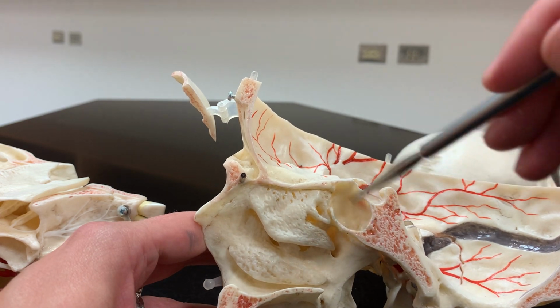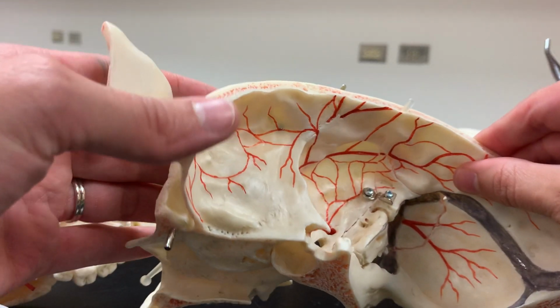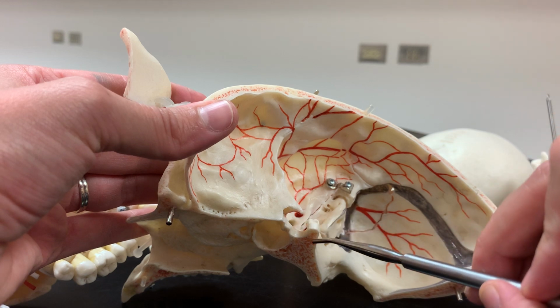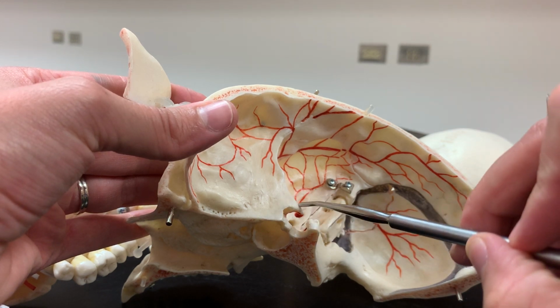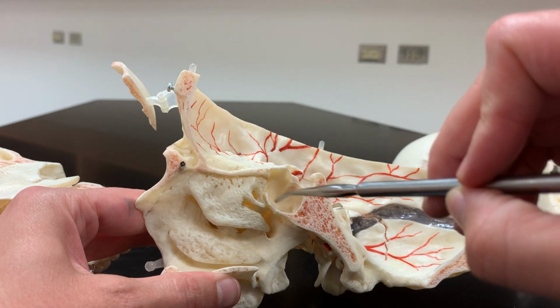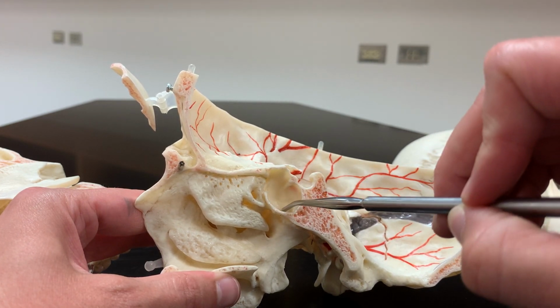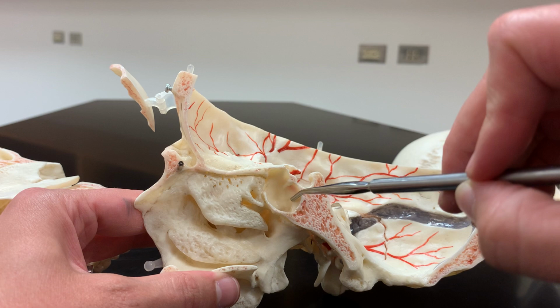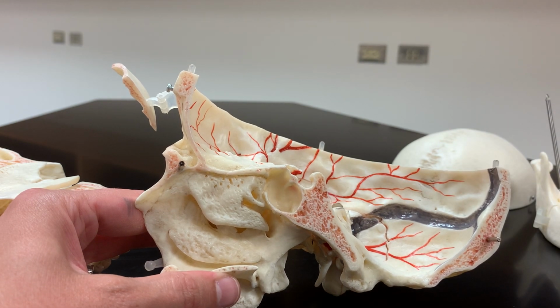And then this larger one here is sitting right underneath that sella turcica. There's the lesser wing of the sphenoid. So this one that's shaped more like a sphere is going to be the sphenoid sinus. You can think the one that's spherical is the sphenoid sinus.